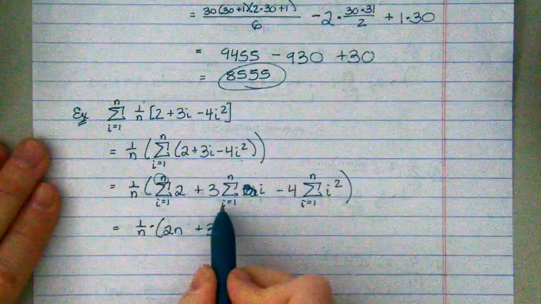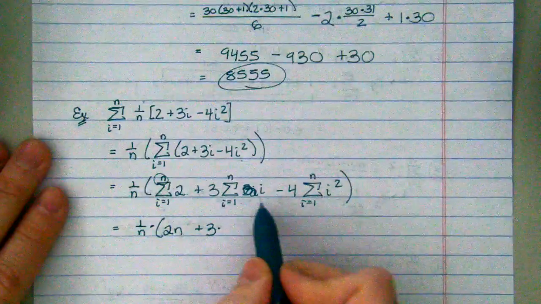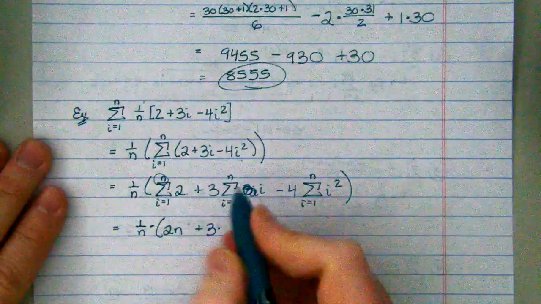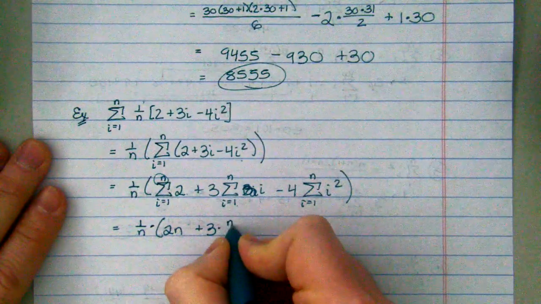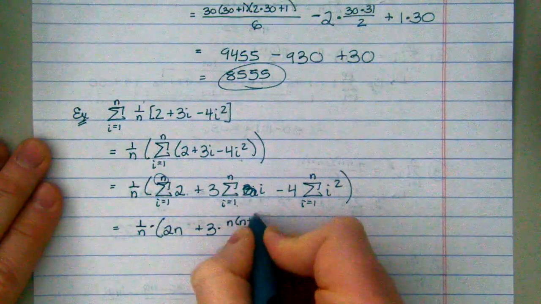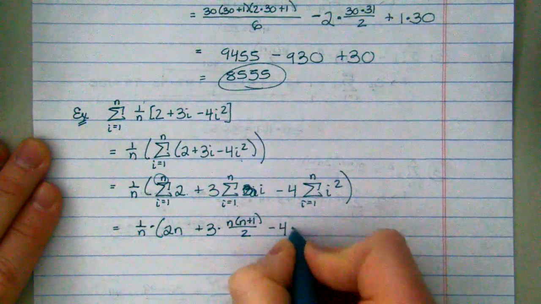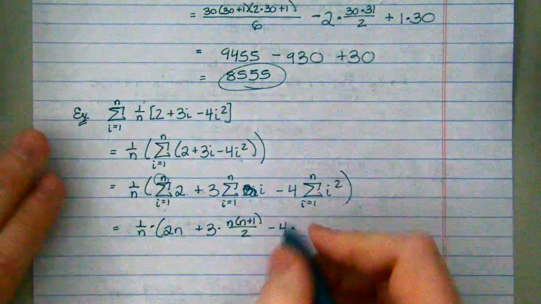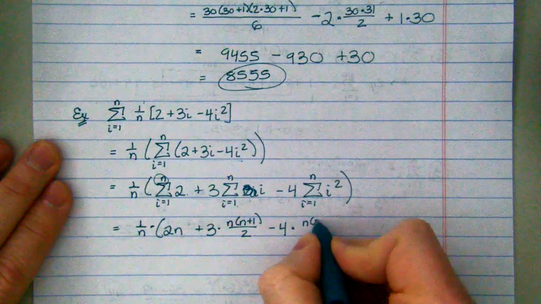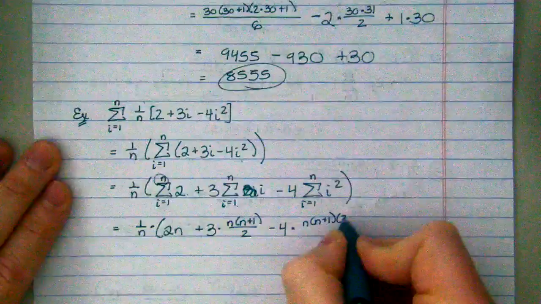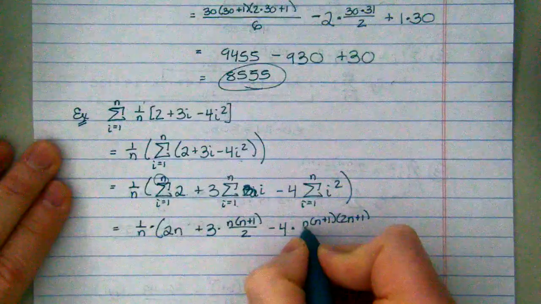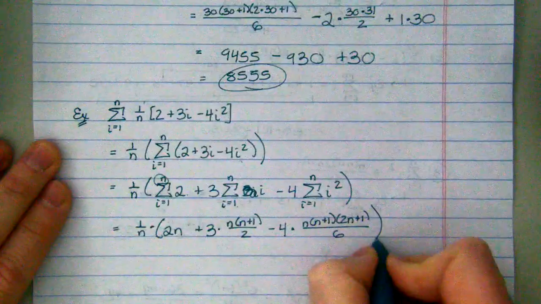Well, it's really just exactly our second formula. The sum as i goes from 1 to n of i is just n times (n plus 1) over 2. The last one, the sum as i goes from 1 to n of i squared, is n times (n plus 1) times (2n plus 1) over 6.